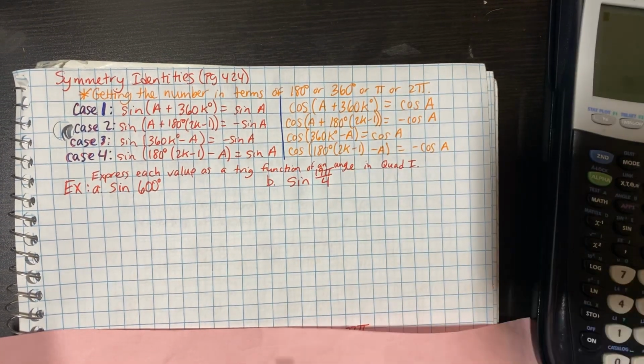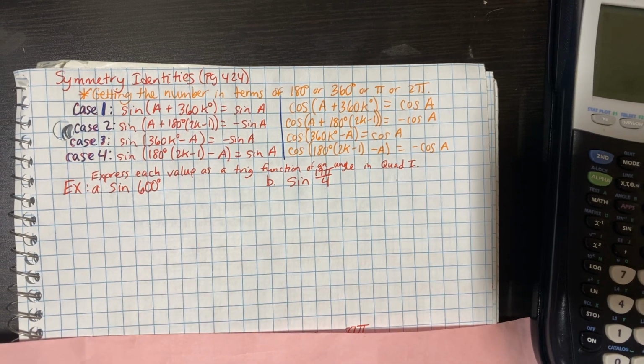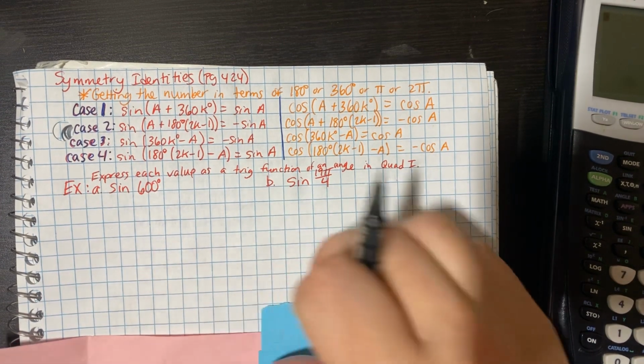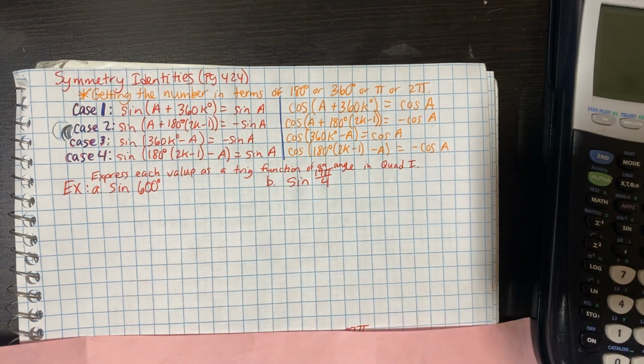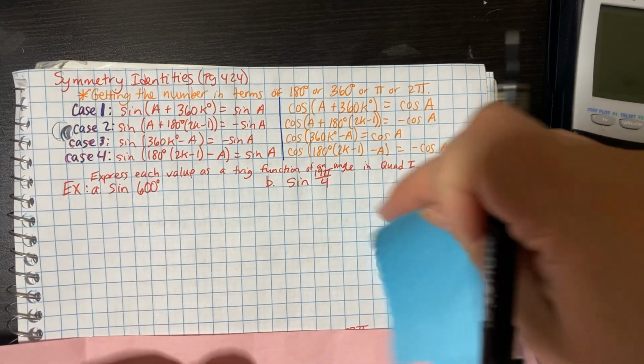Maybe something random I just thought of: I would write down my multiples of 180 to see what number it gets closest to.